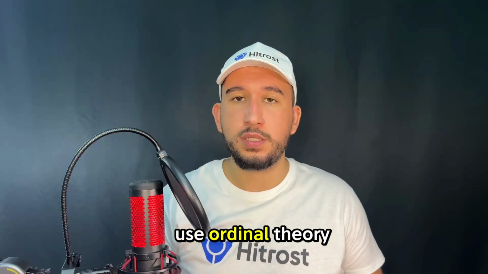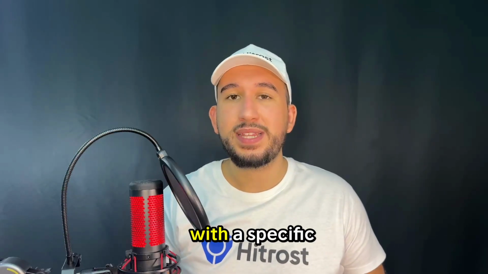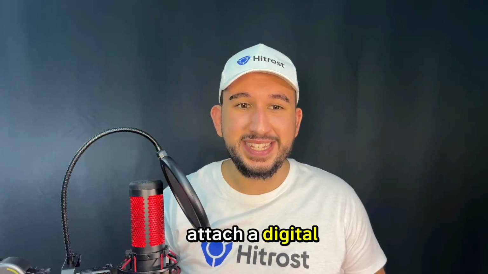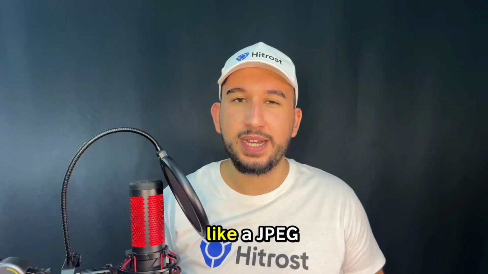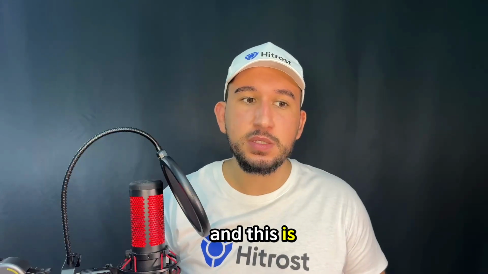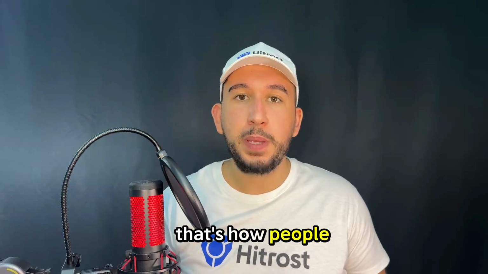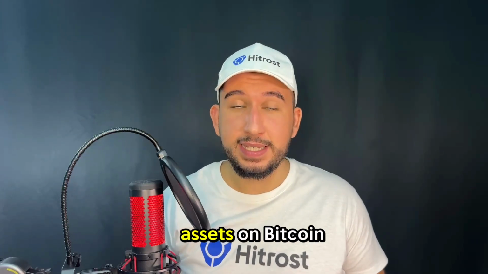Inscriptions use ordinal theory to associate data with a specific Satoshi. Inscriptions are where you attach a digital asset to a Satoshi, like a JPEG or text, and this is one way of bringing NFTs to Bitcoin. That's how people create NFT-like assets on Bitcoin.